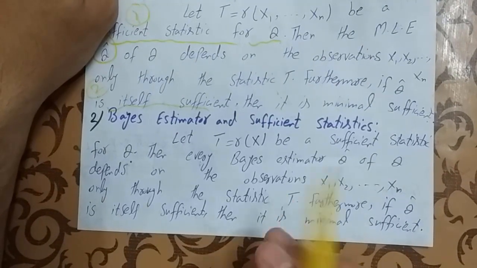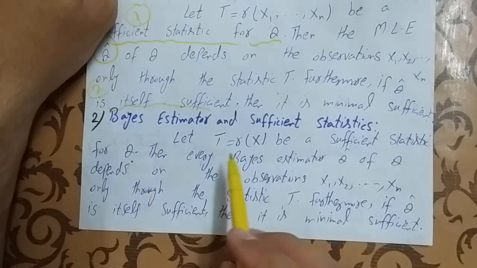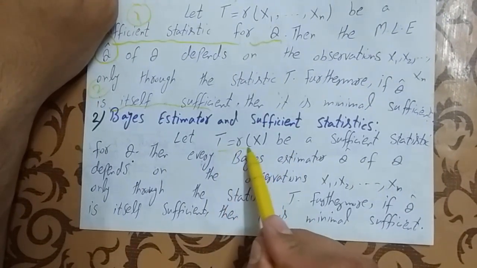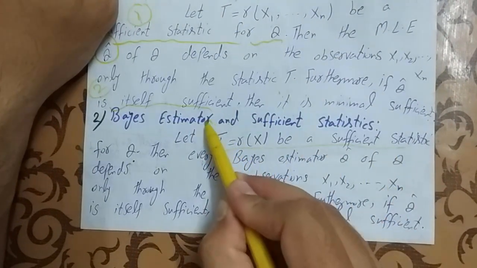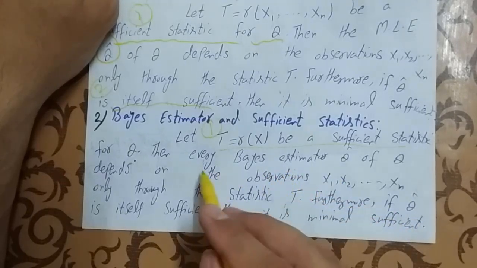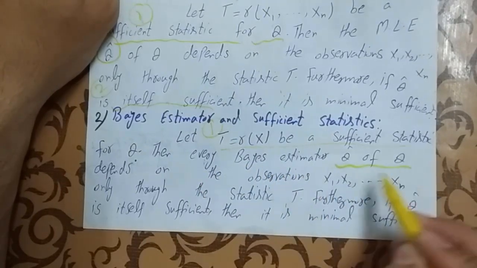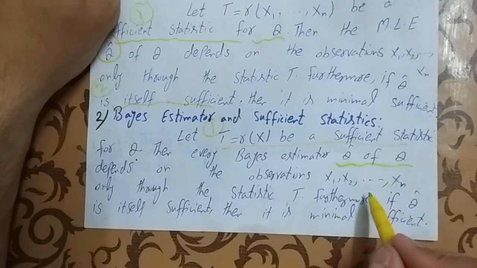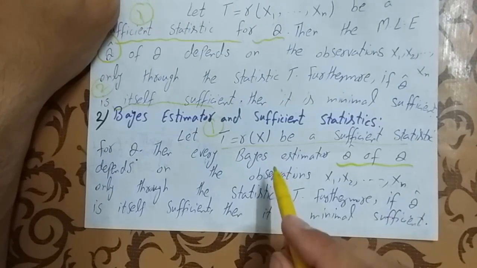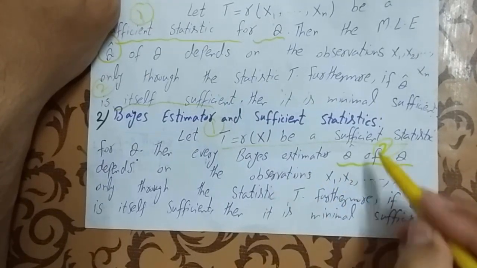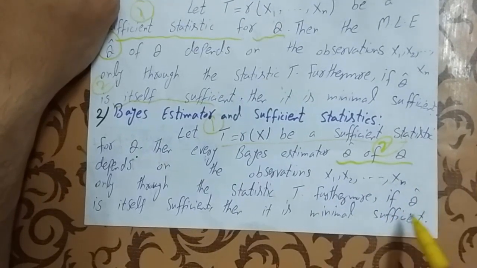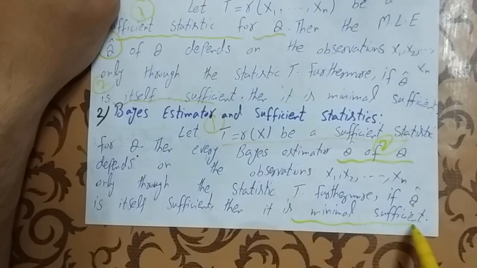Dear students, just follow the two points in this statement. First, capital T is a sufficient statistic, and second, the Bayes estimator theta hat depends on the observations only through the sufficient statistic T. If these two things hold, just like the above statement, then we say theta hat is a minimal sufficient statistic.